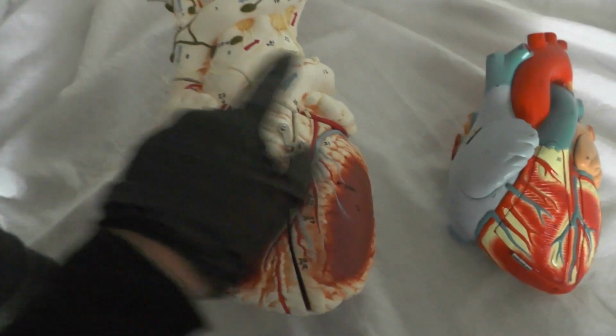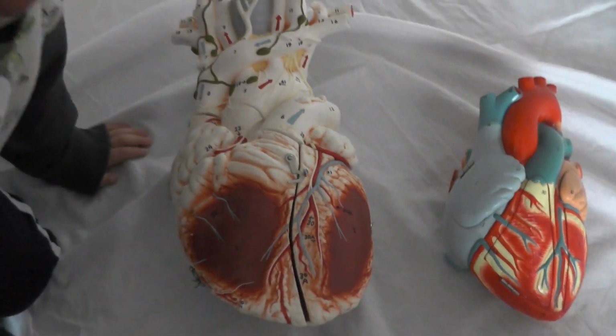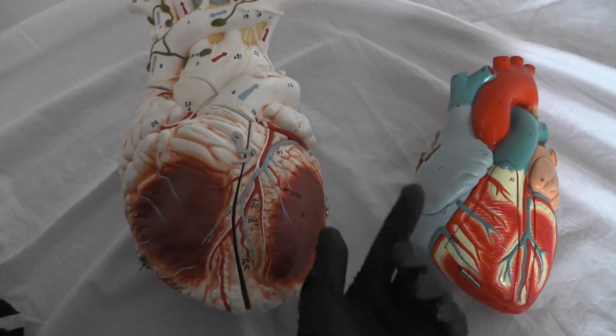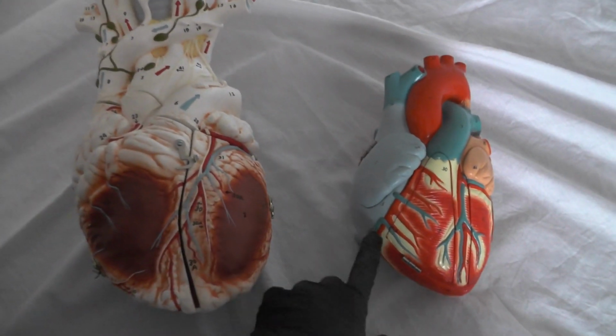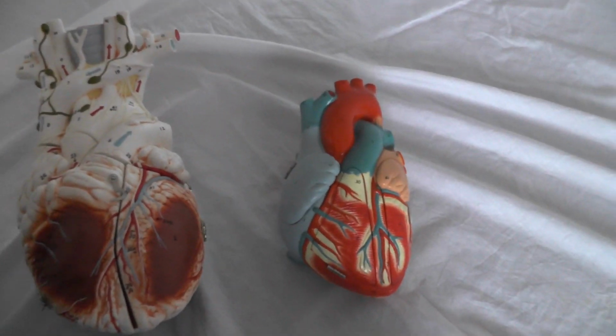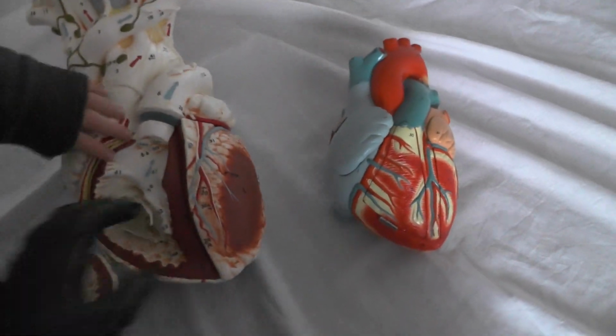Well, this is the right and left atrium, the right and left ventricle, right auricle, left auricle, of the right atrium and left atrium, and the apex of the heart down here, right ventricle, left ventricle. What else do we need to see? All of the valves, the important valves.